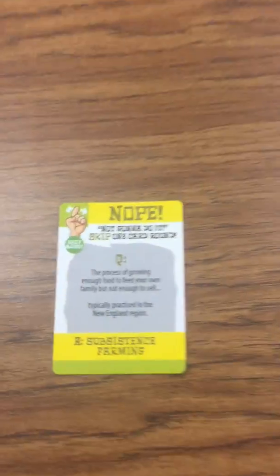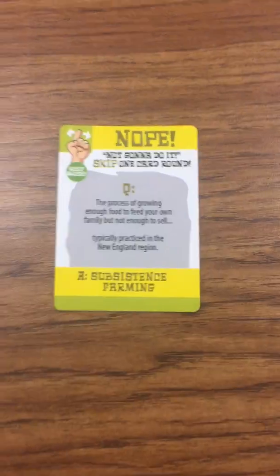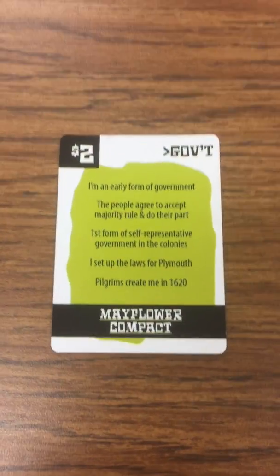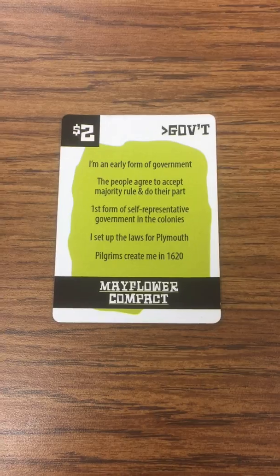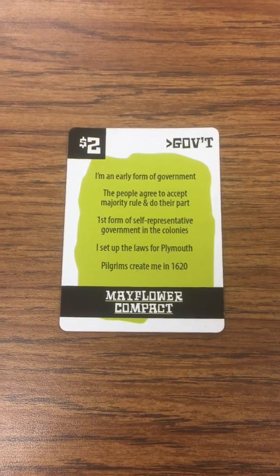So what I did was I had them make a circle, put the word in, and then find that word that matched it. So, subsistence farming, they would need to find something to deal with the New England colonies, and so they could come over here and they actually looked at Mayflower Compact, and there's some way that you could connect that. Pilgrims were the Mayflower and the Pilgrims were the New England colonies. New England colonies practiced subsistence farming, so they would need to write that on the line that connected the two.